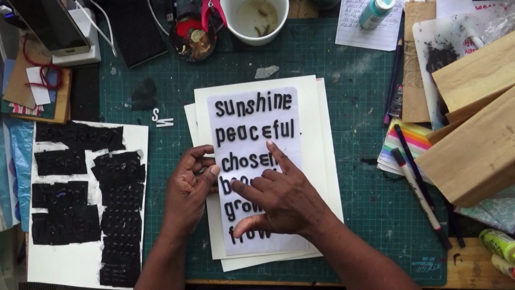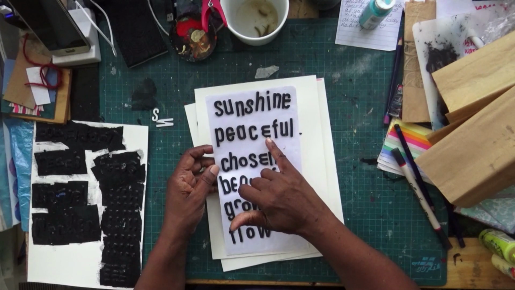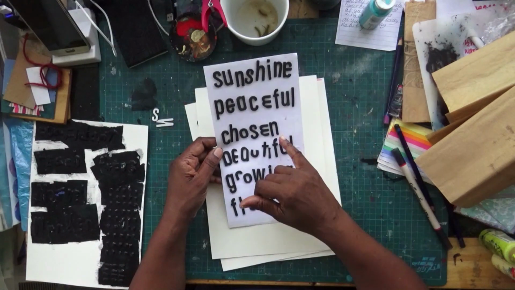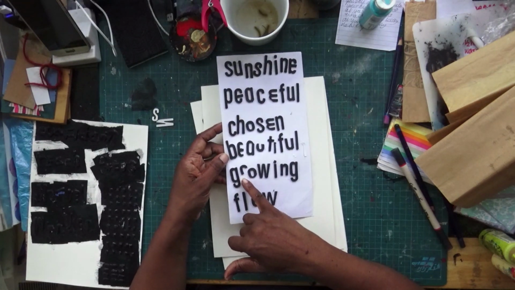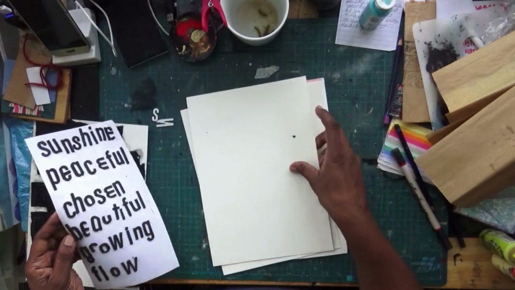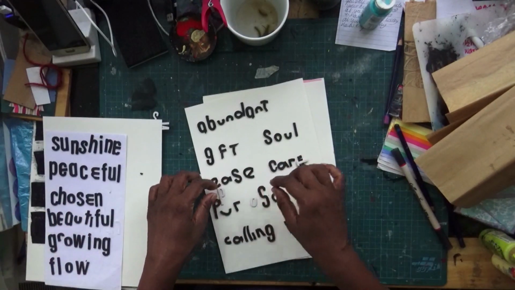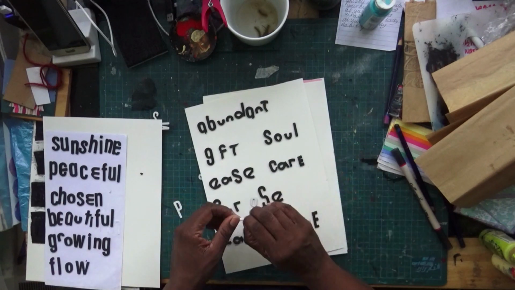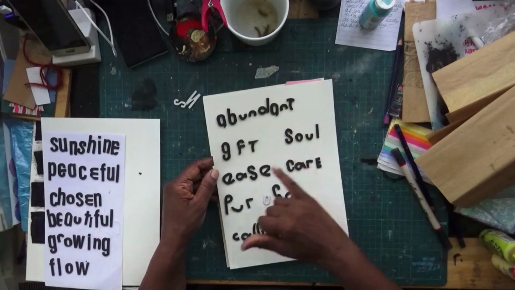I ran out of E's, so this was an M, a lowercase m. Where else? The R was a J, and I've used that. And so I've just gone through, and there's an I missing there. So I need to get that I.